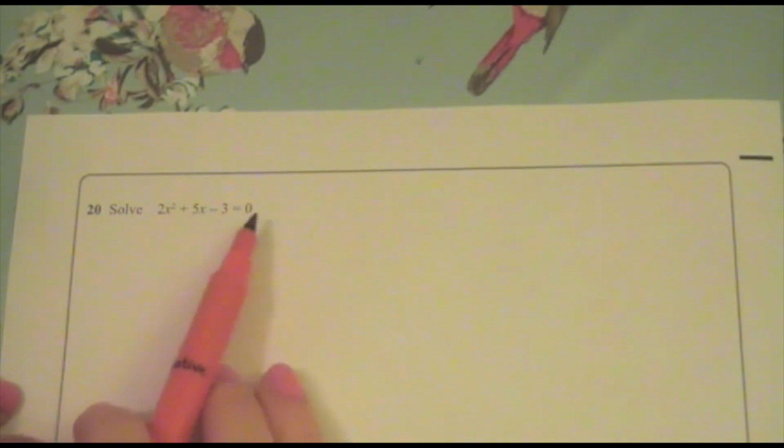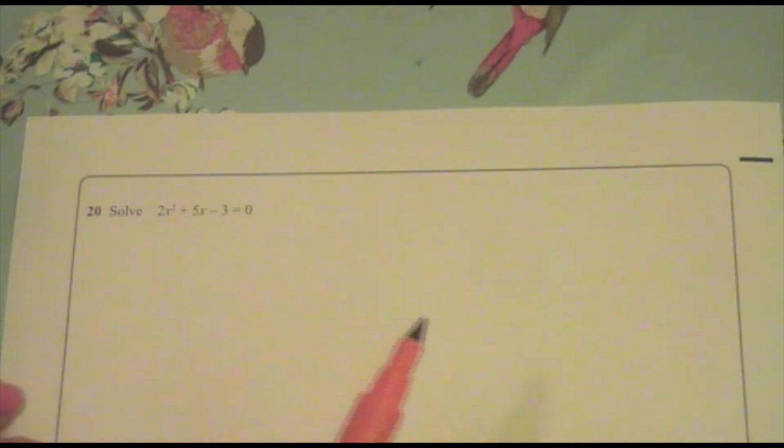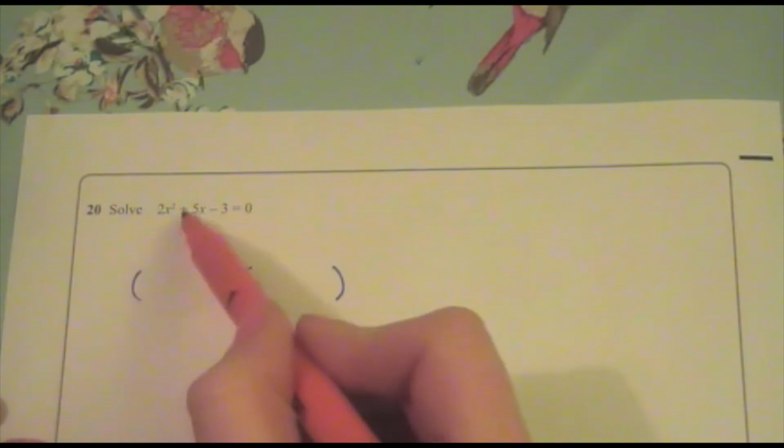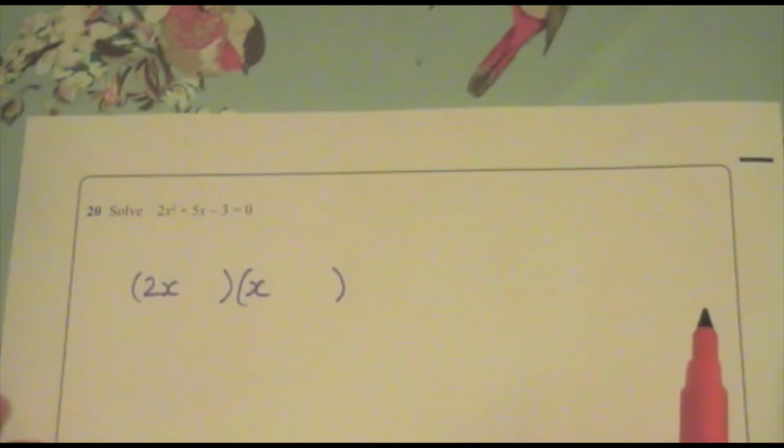Question number 20. I'm asked to solve the equation 2x squared plus 5x take away 3 equals 0. This is a quadratic equation, therefore when I'm trying to solve it I'm going to start trying to factorise it back into brackets. Okay, because it's a quadratic, I know I'm going to have a double bracket. Now the only way that I can get a 2x squared at the start of this equation is if I start with a 2x in one bracket and an x in the other.